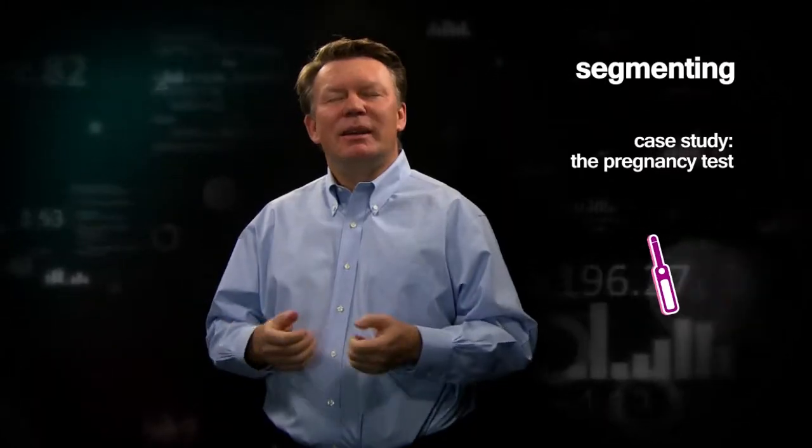Let's look at the first of these strategies, which is segmenting. And I use a classic example on this, which is a pregnancy test. If you remember, we talked about attributes and benefits, and for a pregnancy test, it seems to be clear. The attribute is that it's a self-administered pregnancy kit, and it has some chemicals in it, and some of the stripes turn blue or not. So that would be the attributes.